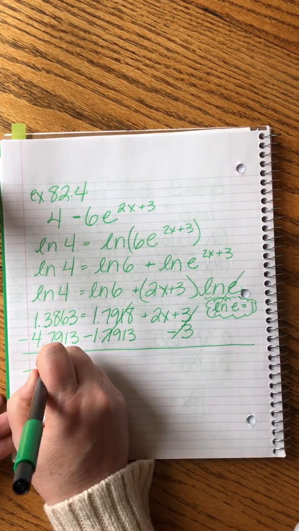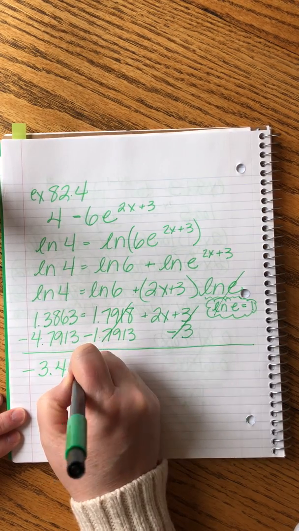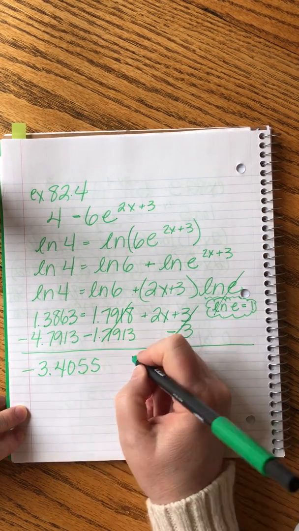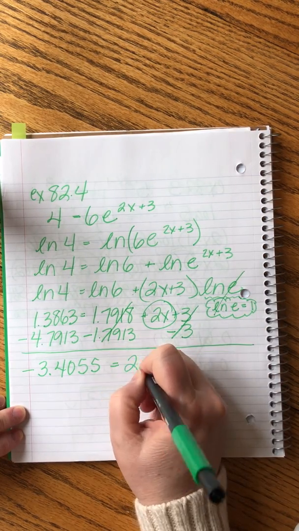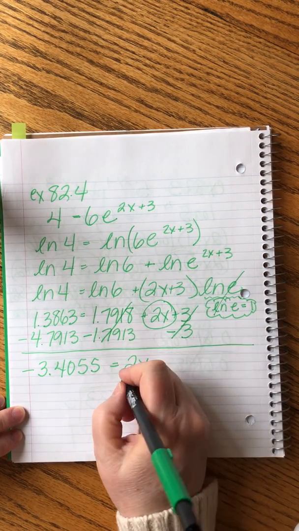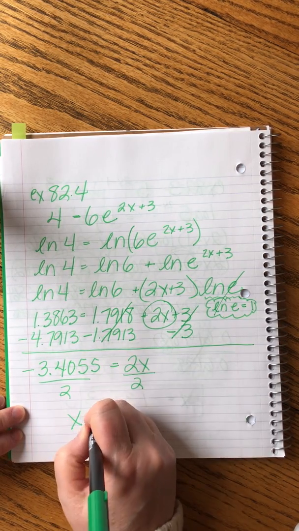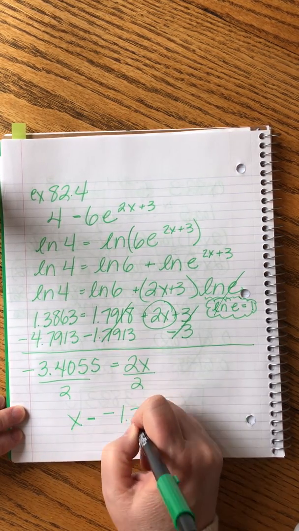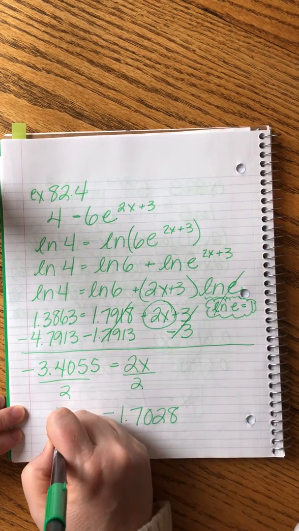Minus 4.55 equals just 2x left on that side. There's my x. Divided by 2, I get x equals minus 1.7028.